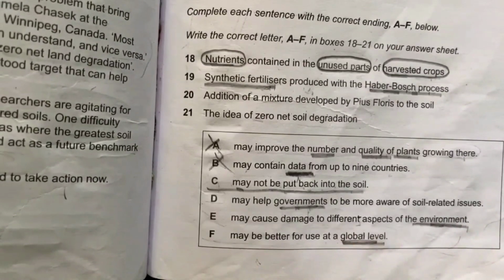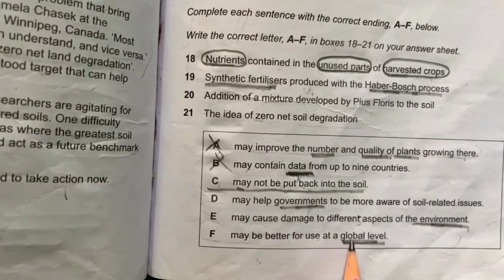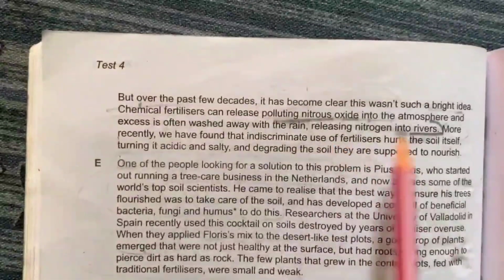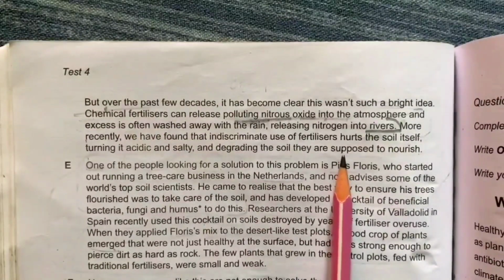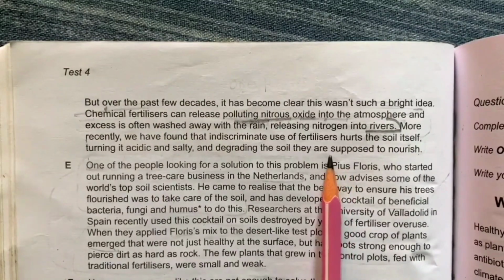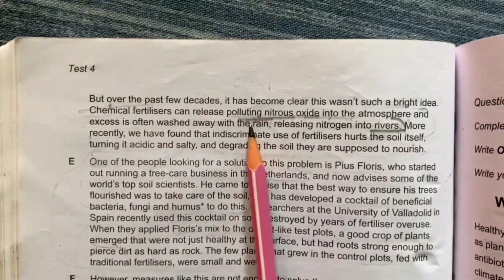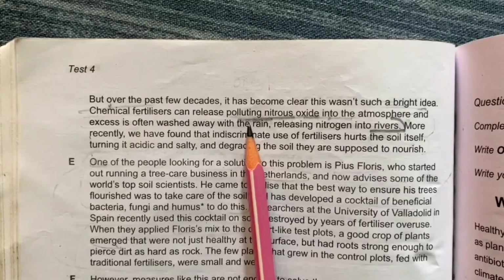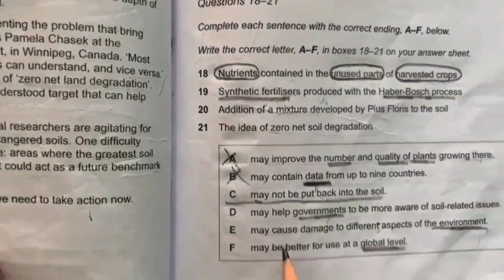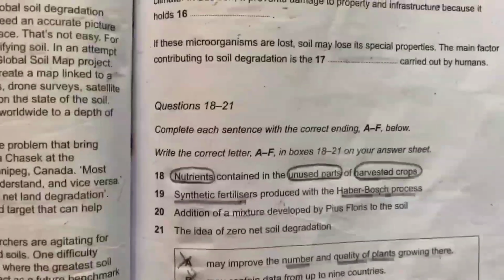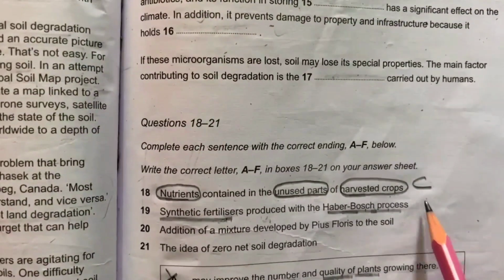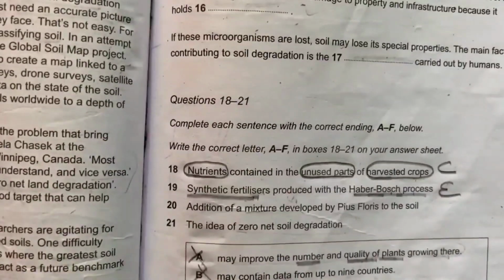After that, let's analyze another one as well. May be better for use at global level. Are we talking about world or global? Anything? Now you get it. You get it right now. They're talking about the pollution. That's it. It is so simple to find the information matching sort of answers. So now, what is my answer? It may cause damage to the different aspects of the environment. First answer was C. Second answer is E. Now let's do it with another word.